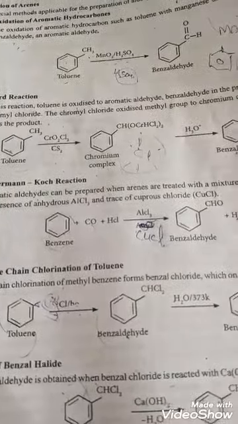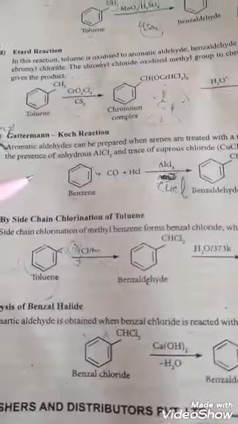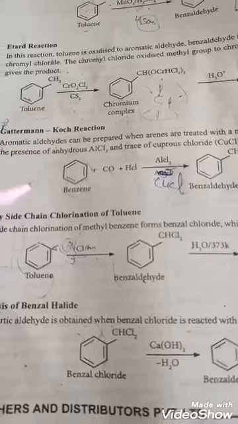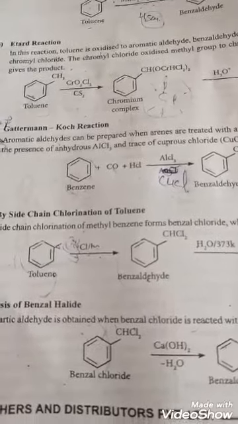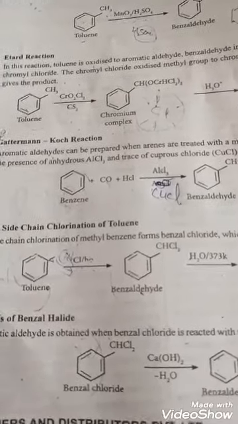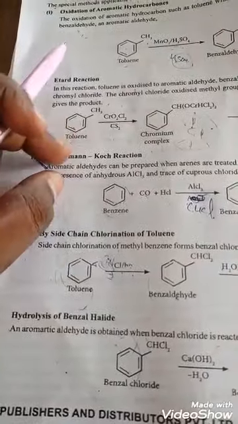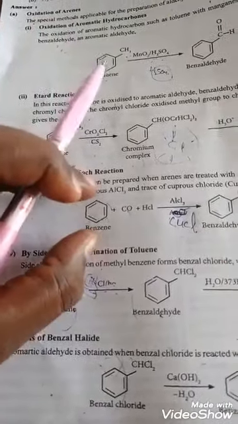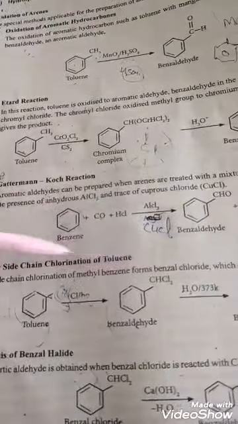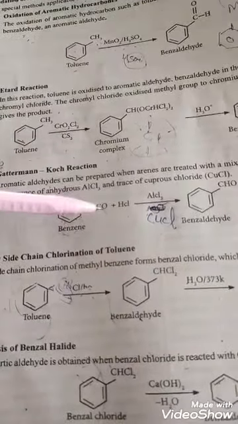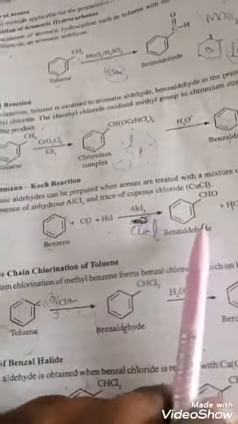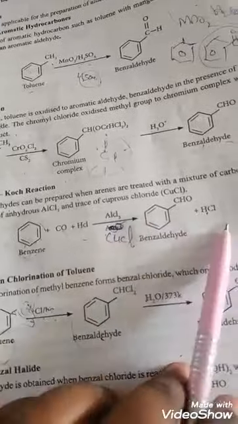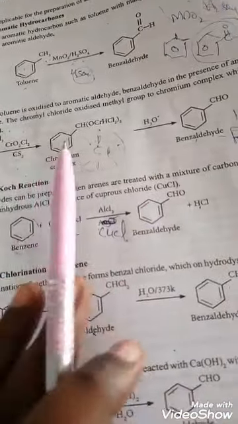Gattermann-Koch reaction is the most important reaction. Why? Because it is asked in exams, for a maximum of 4 marks, 4 or 3 marks. So we can write only the definition and one structure. Benzene reacts with carbon monoxide and hydrogen chloride in presence of AlCl3 to form benzaldehyde and HCl. This is enough. Next, students.